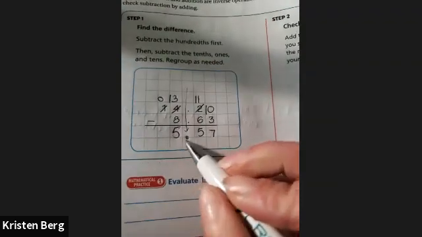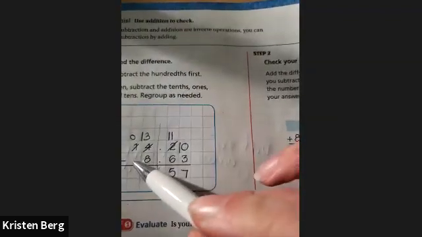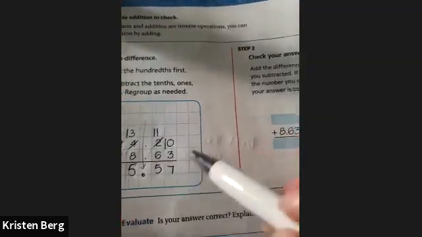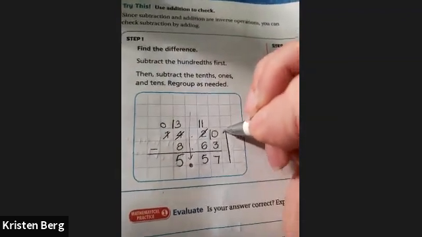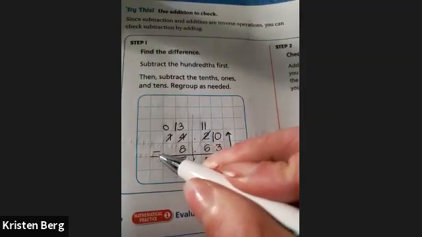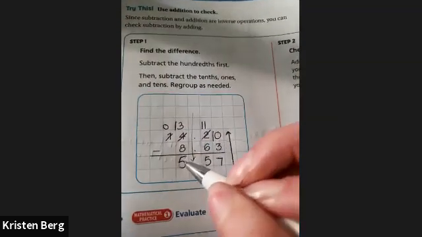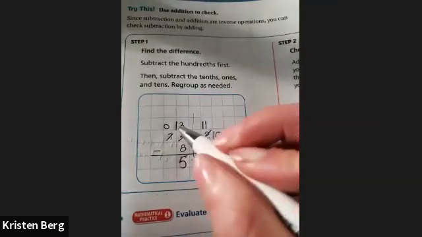So therefore it is 5 and 57 hundredths. Now, it's saying that they want you to now check your answer using the opposite operation. So the opposite of a subtraction problem is an addition problem. How you do this is you work backwards. The only thing is, instead of a subtraction sign, it's now going to be an addition sign. So you're going to take these two numbers and add them, and that will give you, hopefully, this top number if you did it correctly.